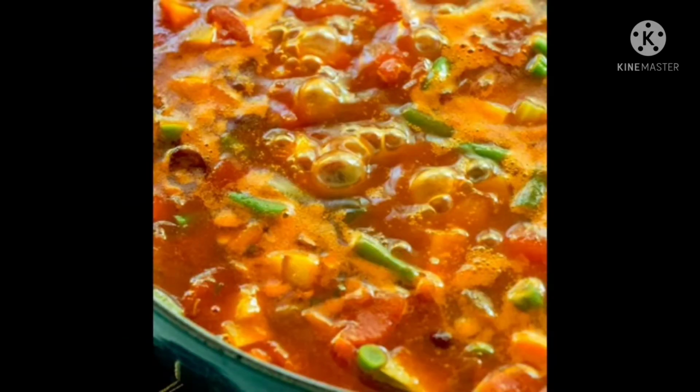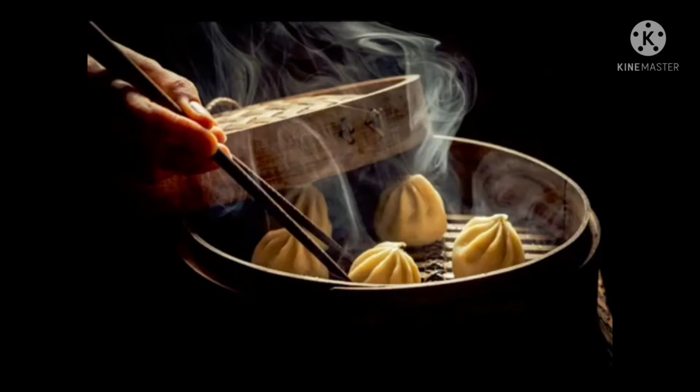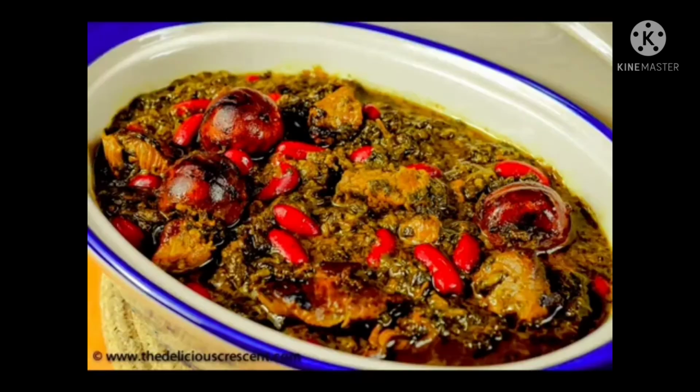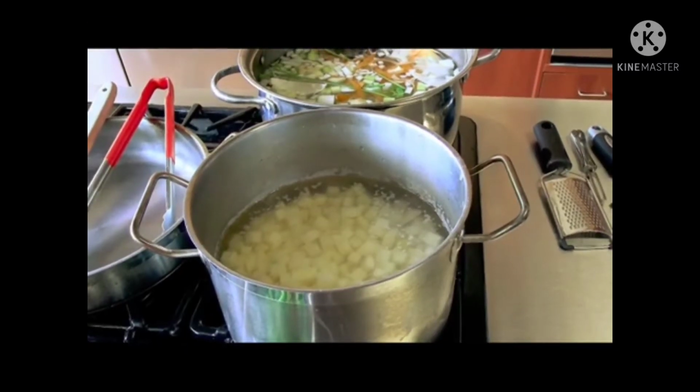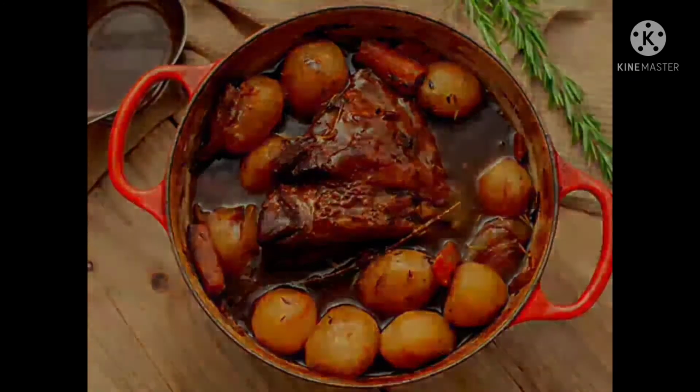The use of water or liquid or steam to transfer heat to your food. This method includes poaching, simmering, steaming, stewing, boiling, or pot roasting in your food.